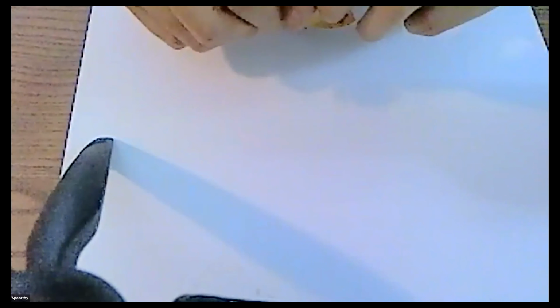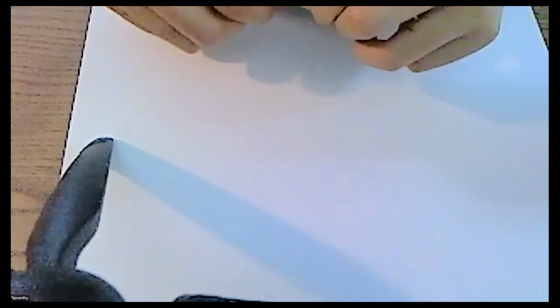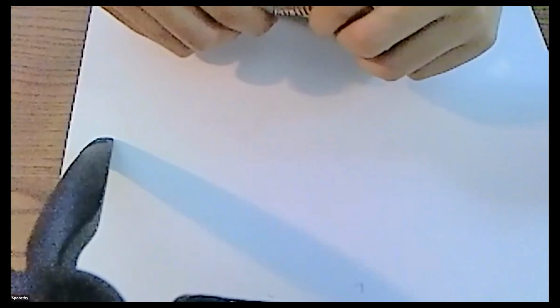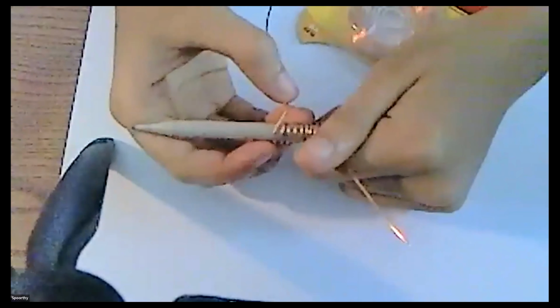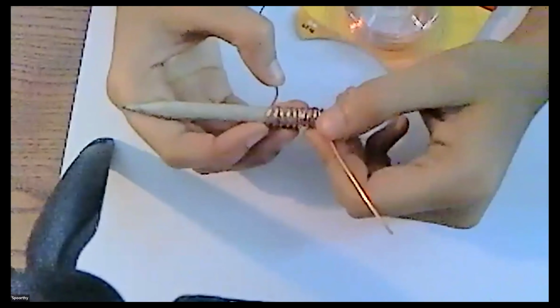And if you overlap the loops, it's fine, but just loop it equally. So I'm only doing 10 loops just for the purpose of showing you.